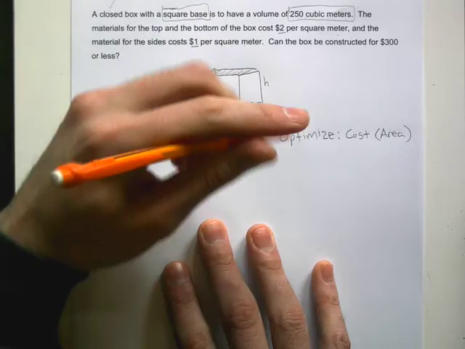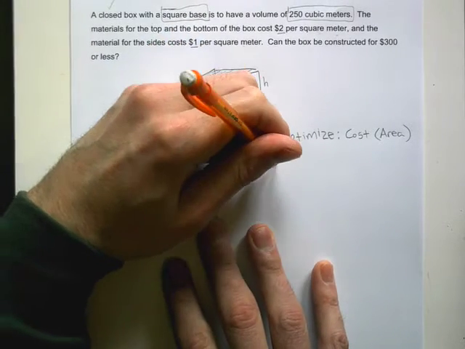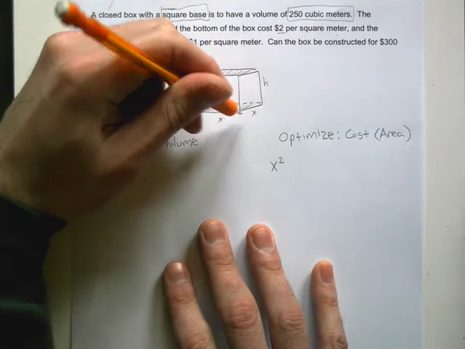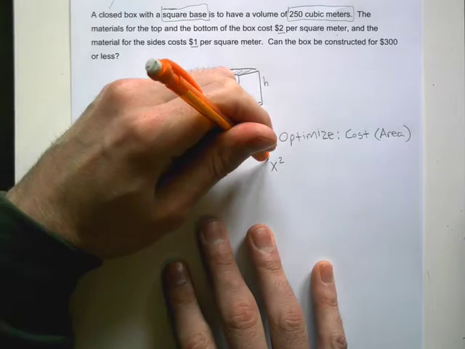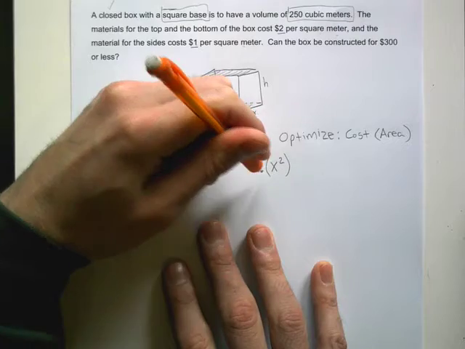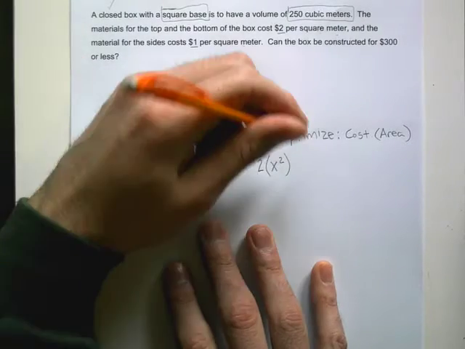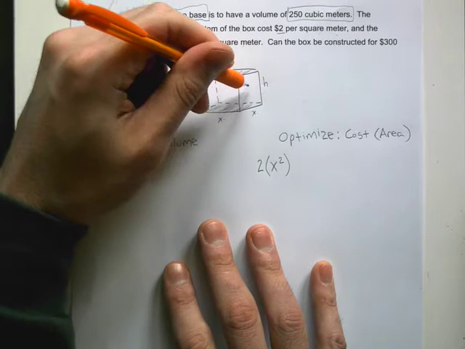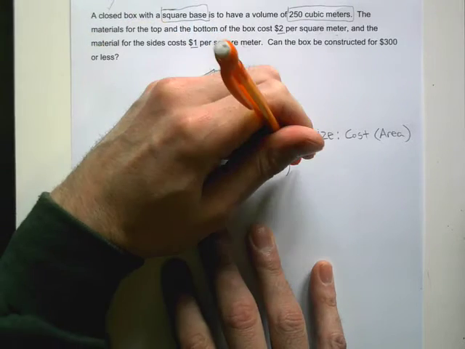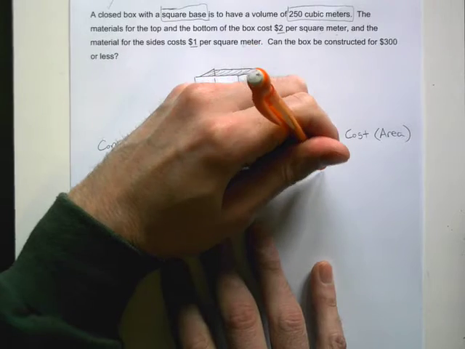So top and bottom is going to be x squared, right? x times x is going to give me the area of my base. But I have a bottom and a top, so there's two of them. And then I have to get the area of all my sides. So x times h would give me this side, but I have four sides, so it'd be plus 4xh.